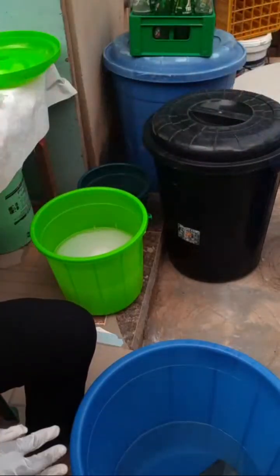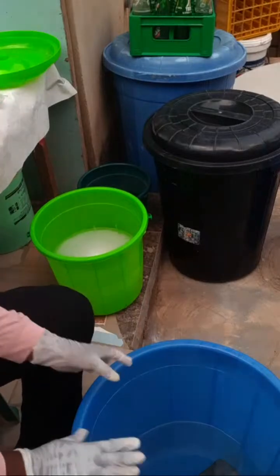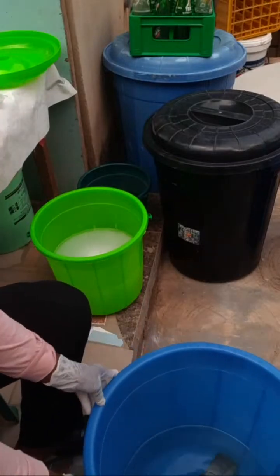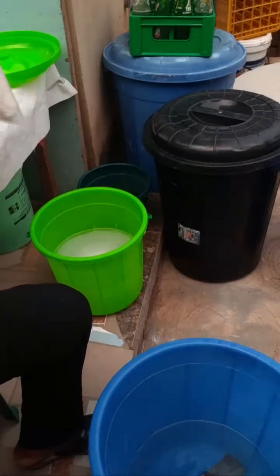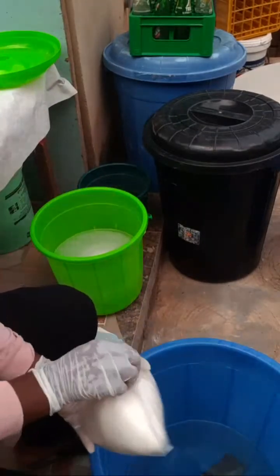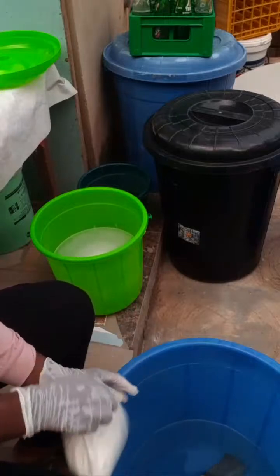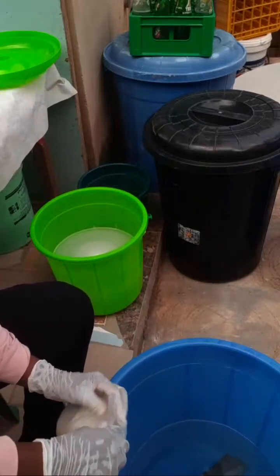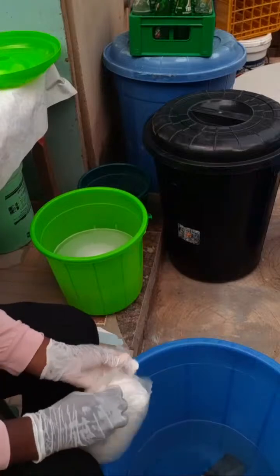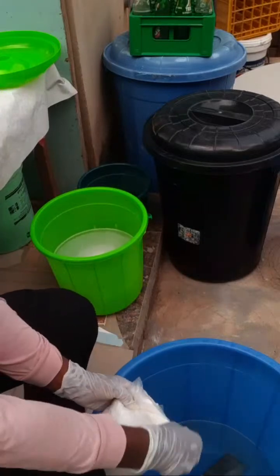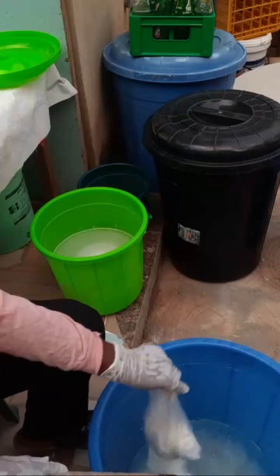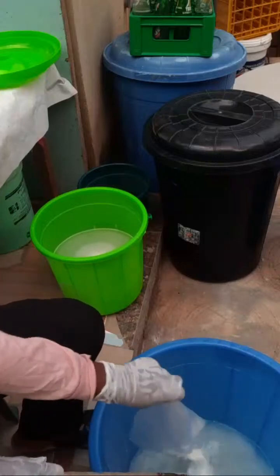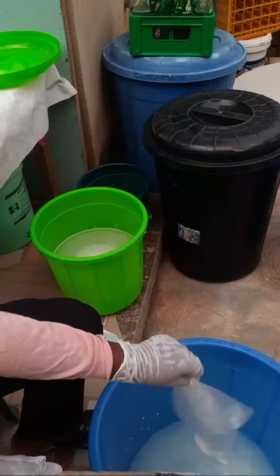Then I'm going to start by putting the chlorine, that is sodium hypochlorite, here. I'll turn my face to the other side as well. I'm not going to inhale this directly. Do you understand? So I'll just cut it like this. Turn your face to the other side, pour it and start turning.